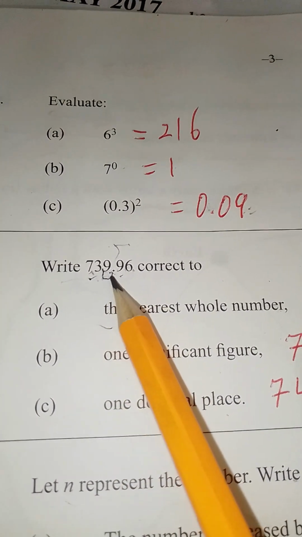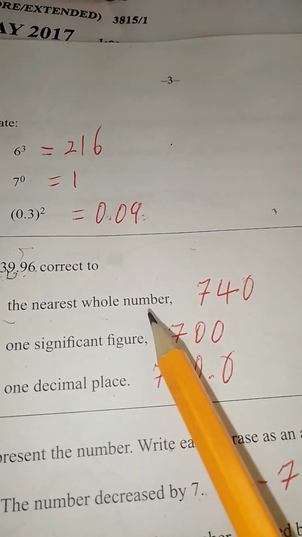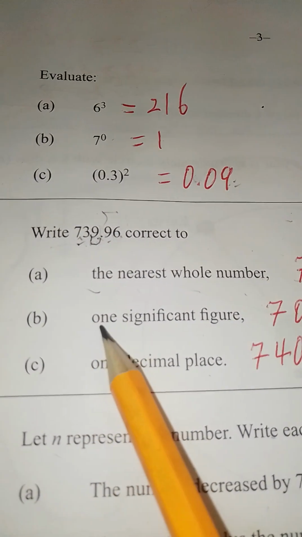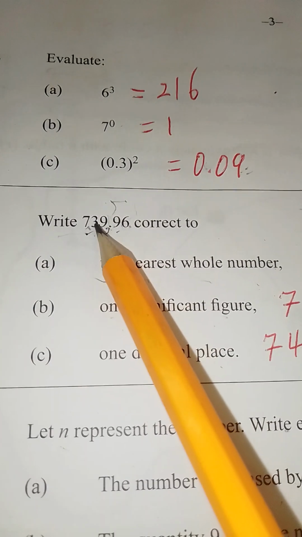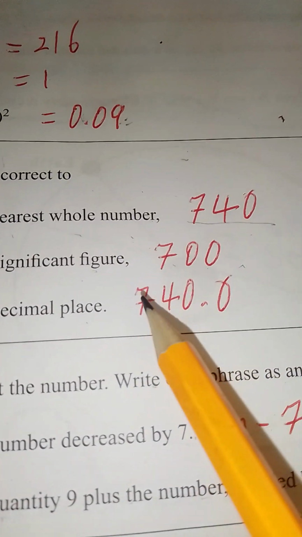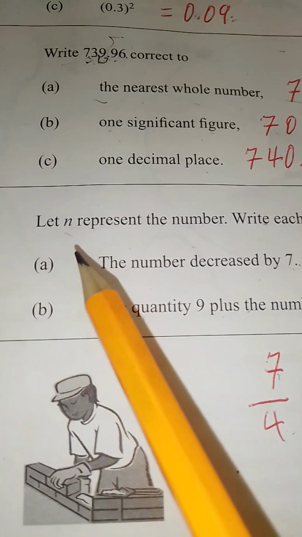Okay, we got 739.96, rounded to the nearest whole number. I end up with 740. The whole numbers are right here. To one significant figure, it is 700. To one decimal place, it'd be 740.0.